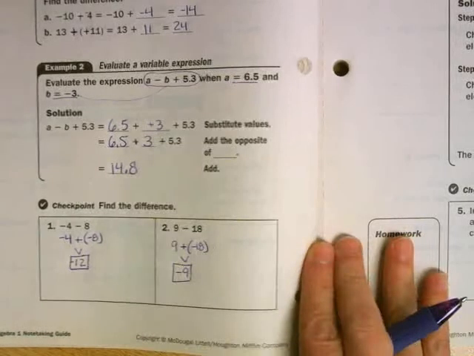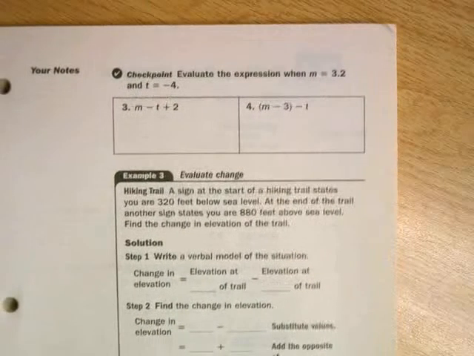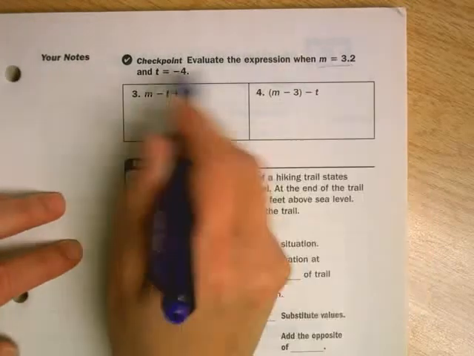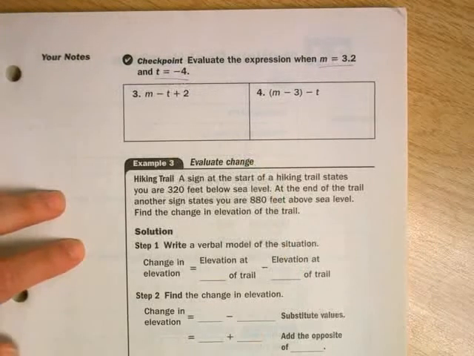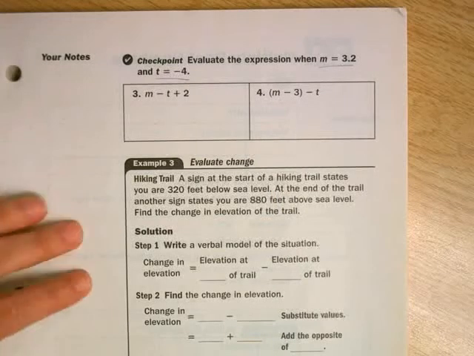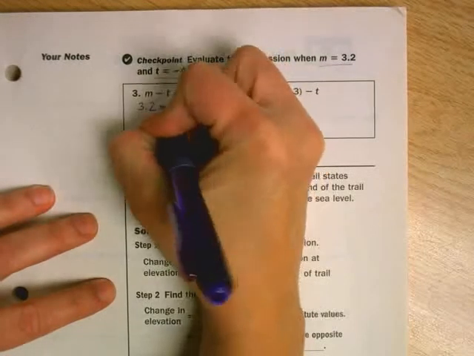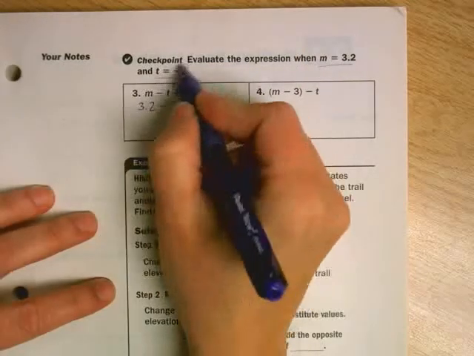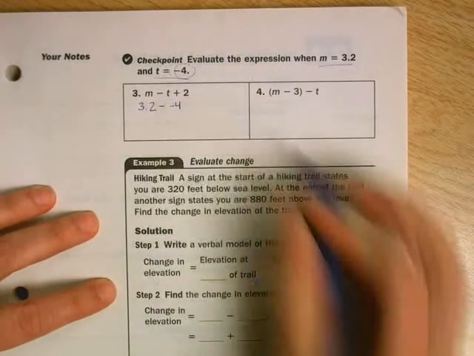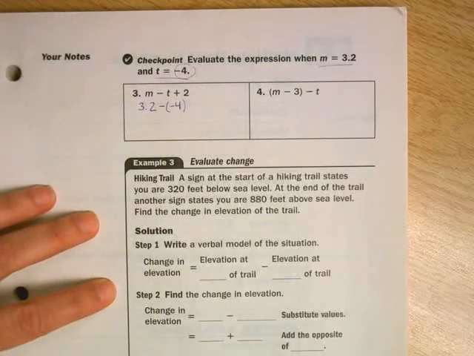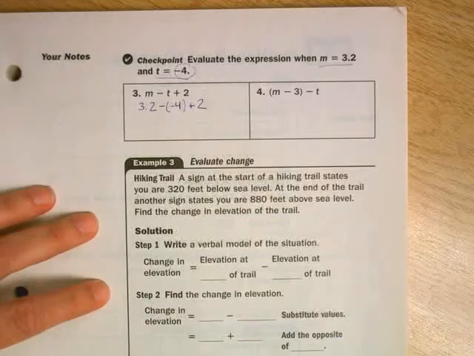Okay. Let's do a couple where we're plugging in here. Let's get that centered. All right, can we evaluate this when m is 3.2 and t is negative 4? So the first step, plug it in, don't mess with the subtraction yet. So instead of m, 3.2 minus, and now what's t? Negative 4. We get minus this negative 4. If you want, you could put it in parentheses just to separate it. Minus a negative. Then there's plus 2. We didn't change anything yet. All we did was plug in.